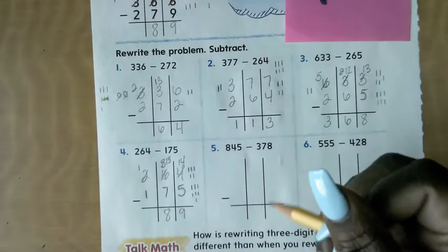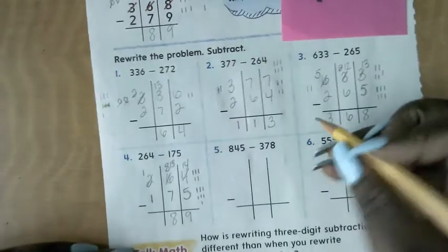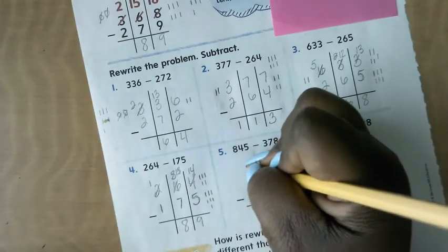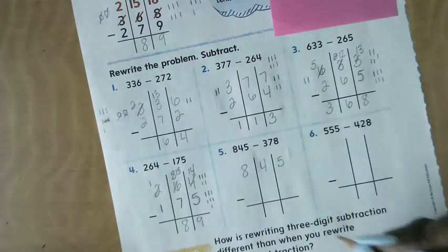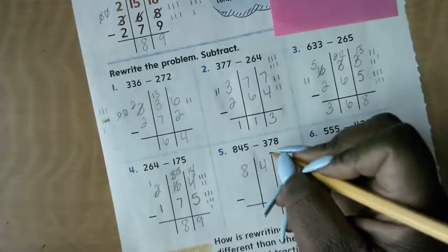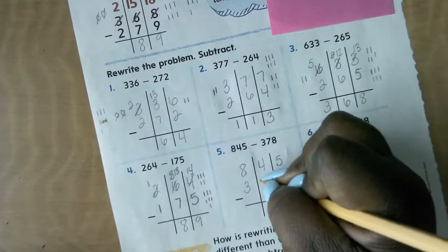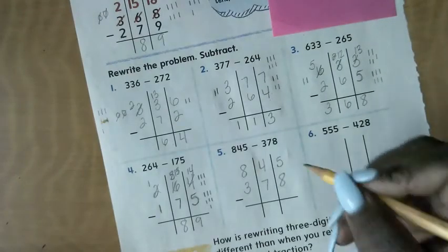All right, problem 5. We have 845. So we'll write 845 on the top all the way across. And then we'll write 378 right below it. And now we're going to subtract.